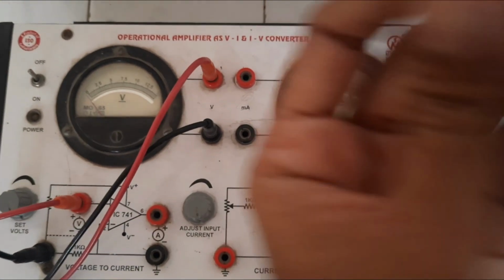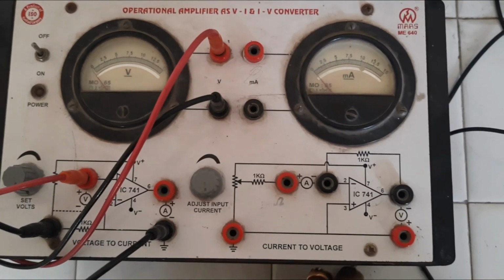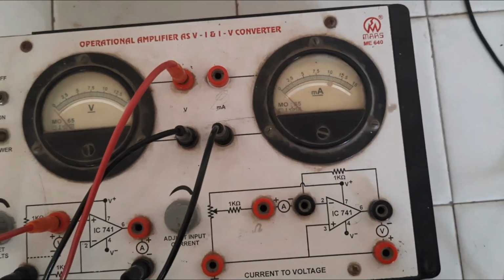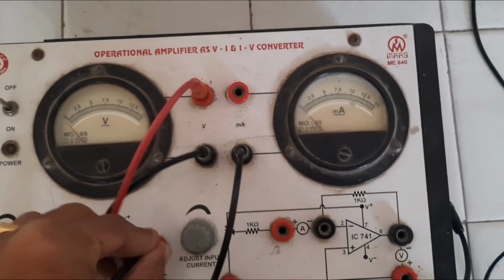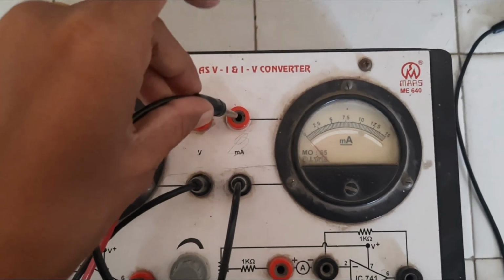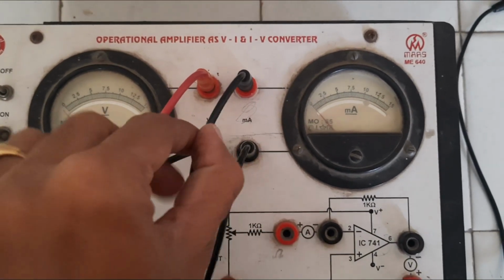Next we have to connect the positive of the ammeter and the negative of the ammeter, which acts as the output current. Here the input is voltage and the output is current. So we have connected this.